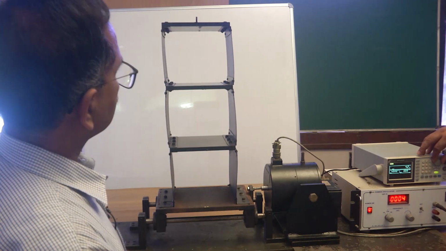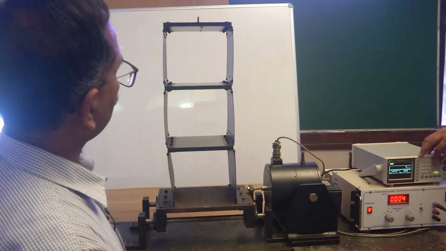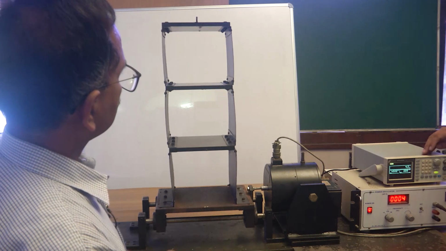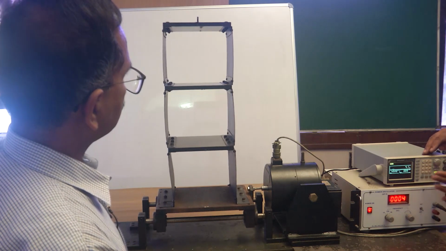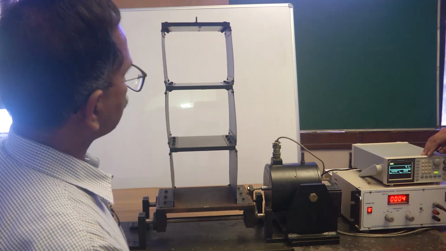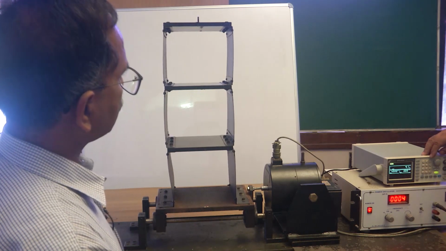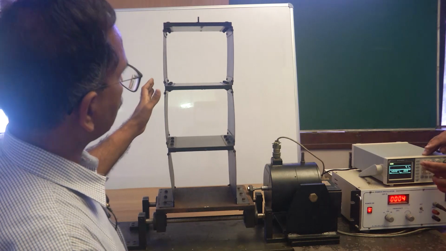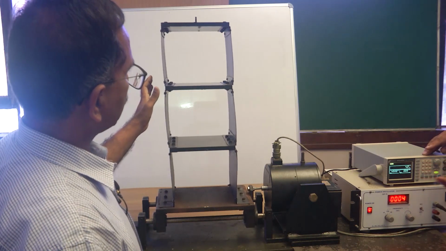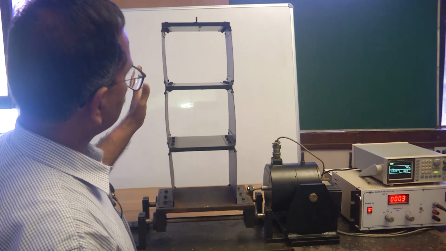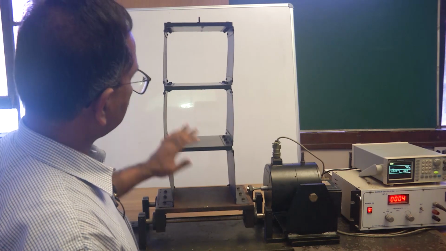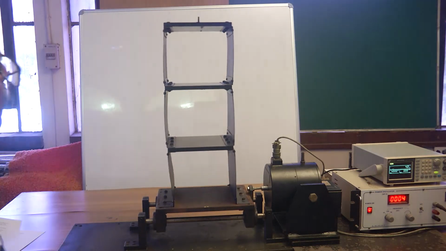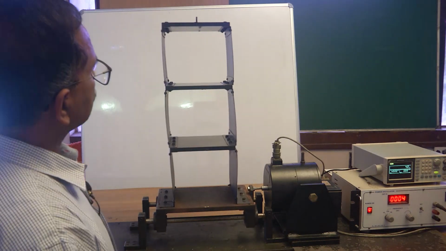Let's see. 4.2, 4.1. Yeah, 4.3 appears to be the large one, as well as 4.1. 4.0, if you can take it to 4.0, I think the amplitudes are less as compared to. Yeah, probably 4 is the frequency that we are looking at.